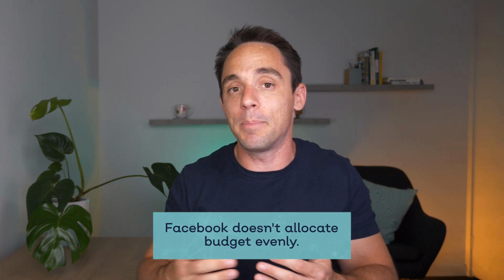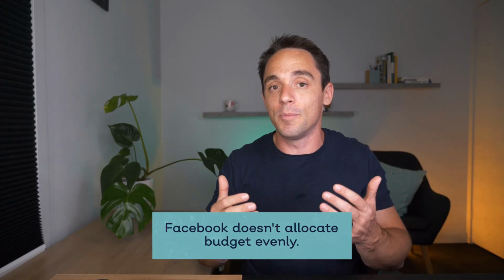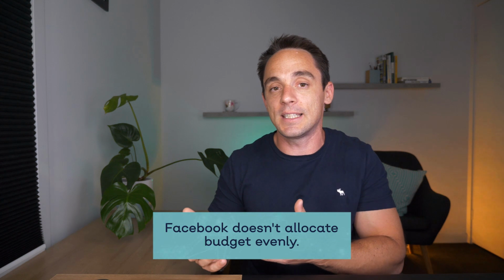The reason being because we don't want too many variables and we don't want any more than 3 to 4 ads inside the ad set, because otherwise what happens is, again, Facebook doesn't allocate budget evenly. So if we have more than 3 to 4 ads in an ad set, what you'll end up finding is Facebook allocates a lot of budget to some of the ads and then not very much to others. So we don't get any meaningful data from that test.